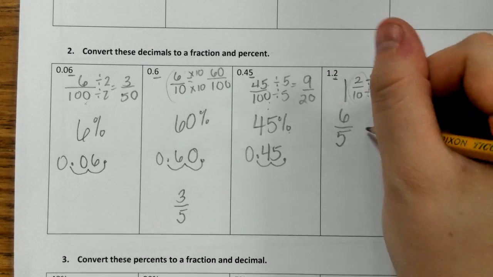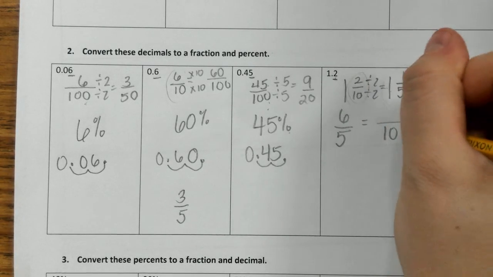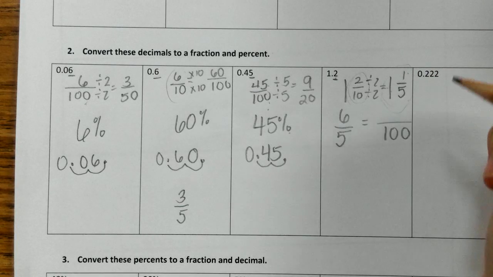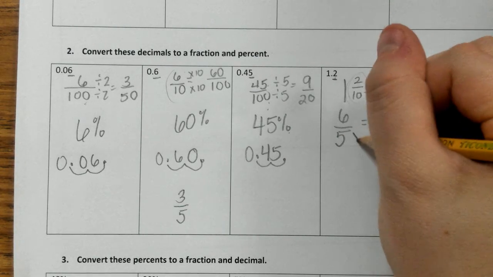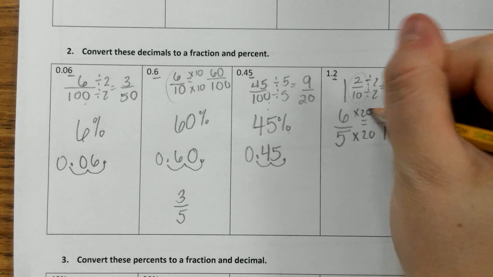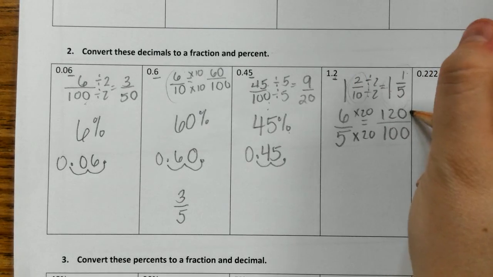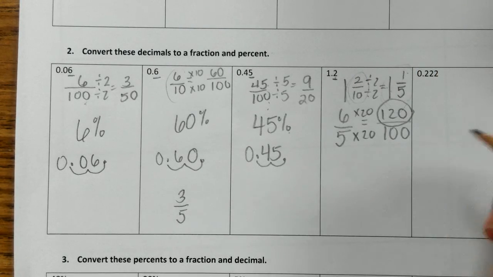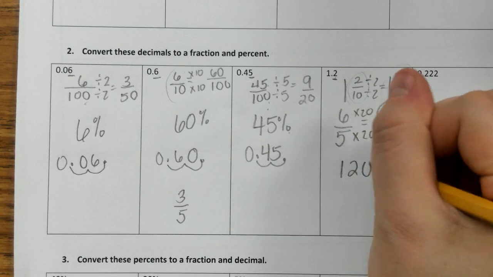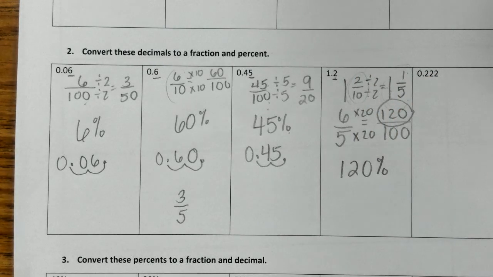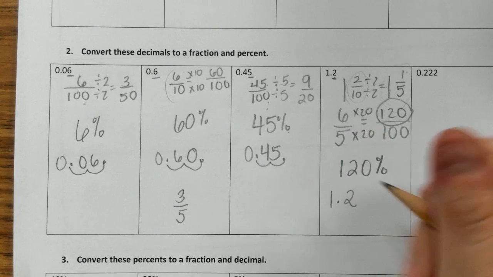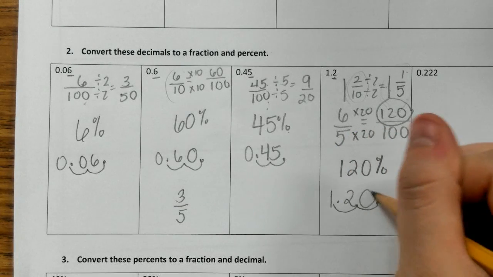And we can turn that into something compared to 100 to make the percent. So 5 times 20 makes 100. 6 times 20 is 120. So this is the number that's being compared to 100. So it's 120%. If we ended up doing the decimal moving 2 places to the right, we still get that 120%.